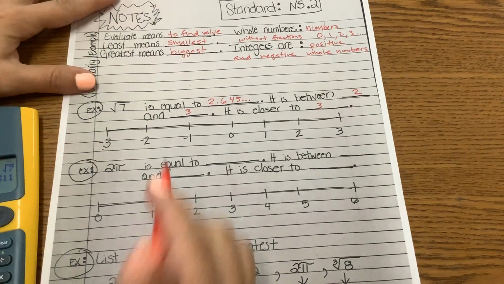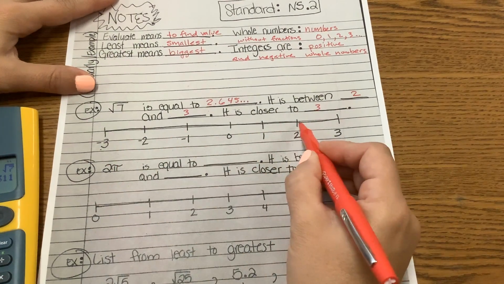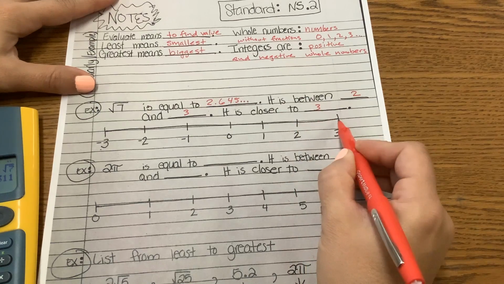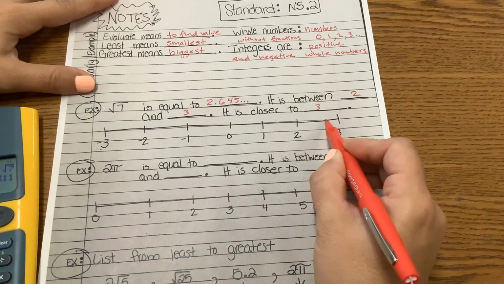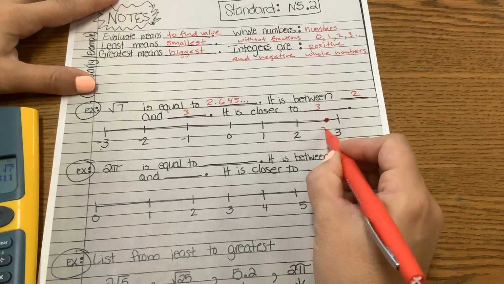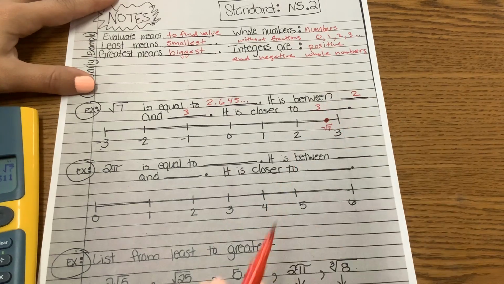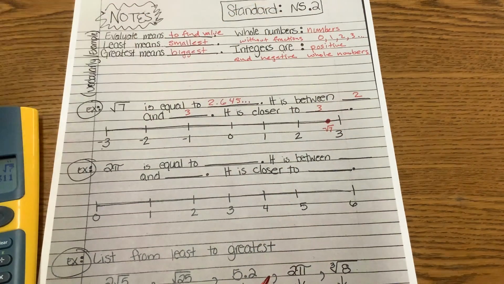And so then to plot that on the number line, you would go in between the values of 2 and 3. This is about halfway, so you would go a little bit past that, and it's going to be closer to 3. And you could even label this the root of 7 in case you were doing multiple values on that line.